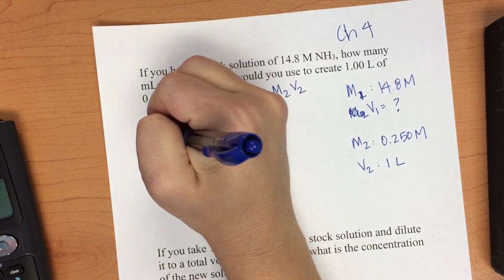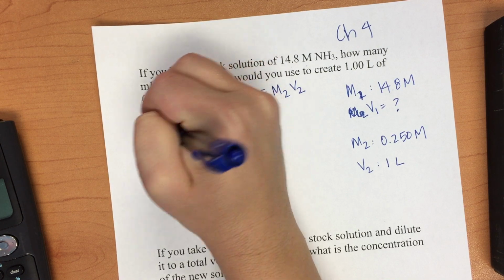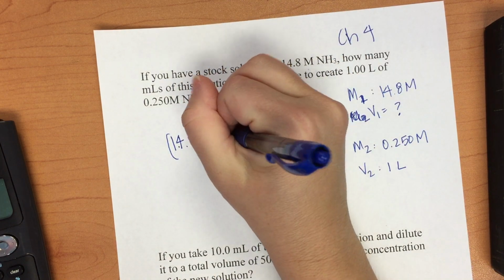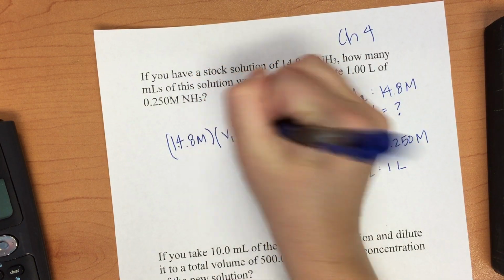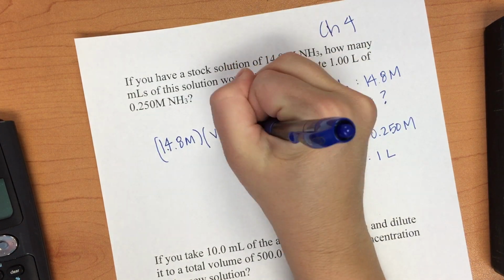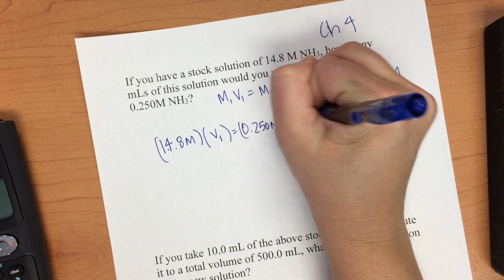So when we set this up, we have 14.8 molar times V1 equals 0.250 molar times 1 liter.